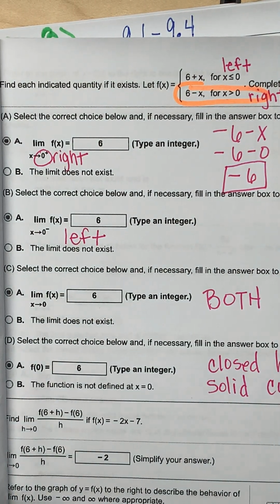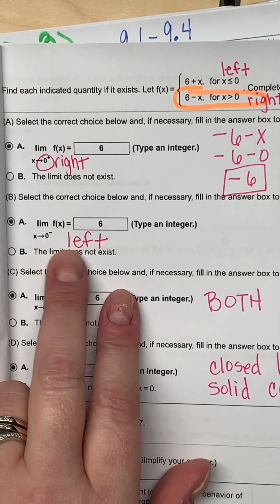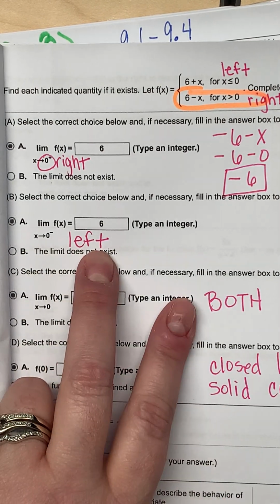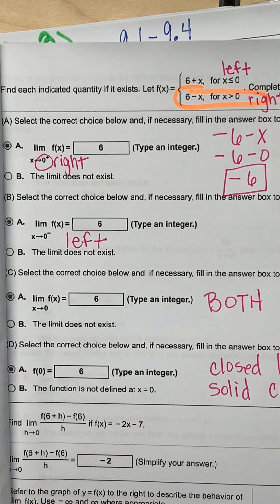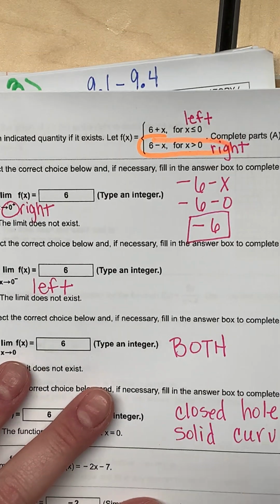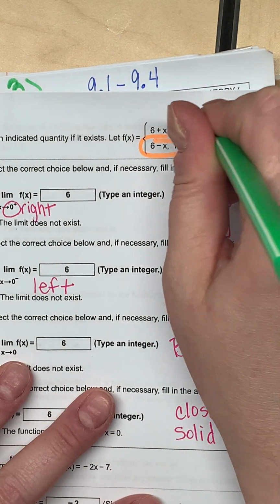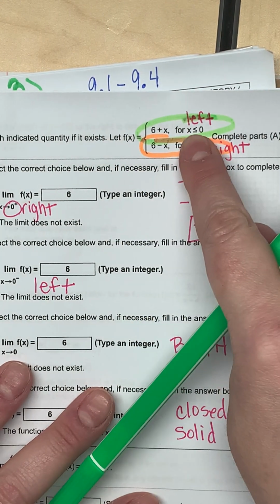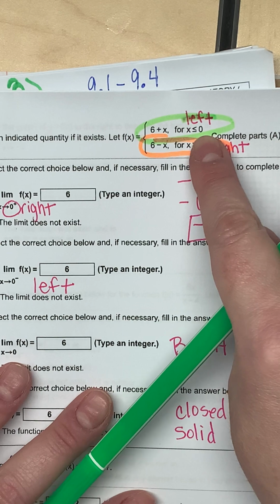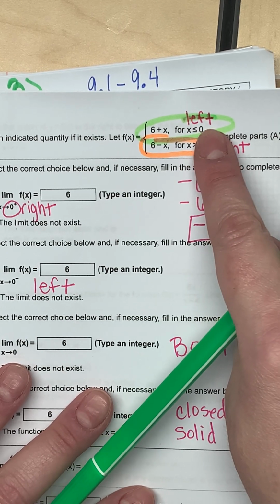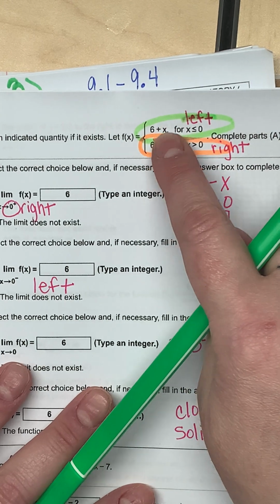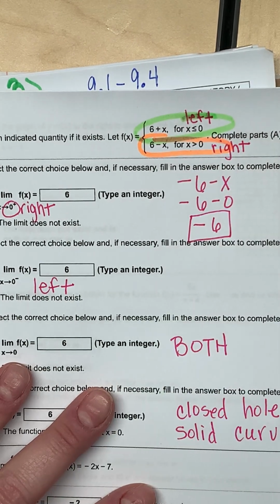Okay. Now let's look at part B. Part B is asking for the left of 0 because it says x approaches 0 with the little negative in the air. So we go up to our piecewise, and earlier we said that the left meant x less than 0. So that's negative 1, negative 2, negative 3, and that's everything to the left of 0. So that means we're going to use this top equation for part B.